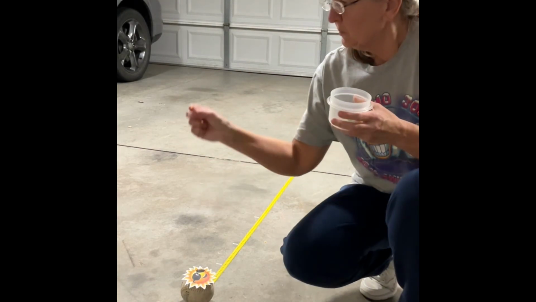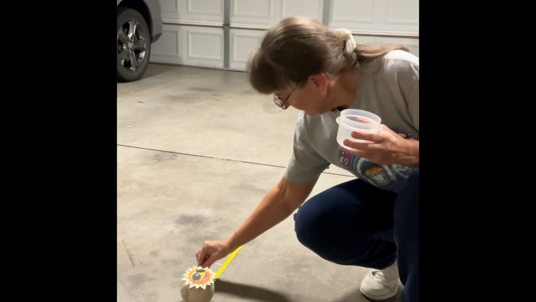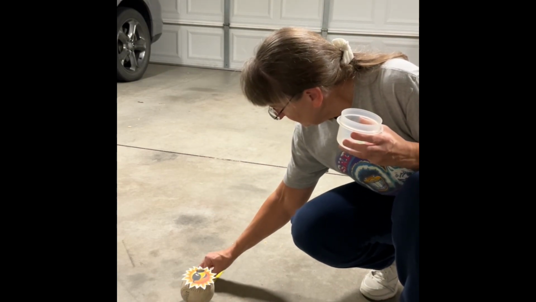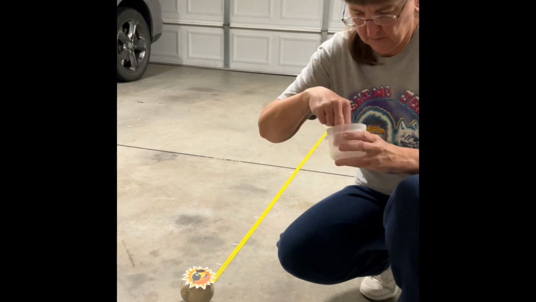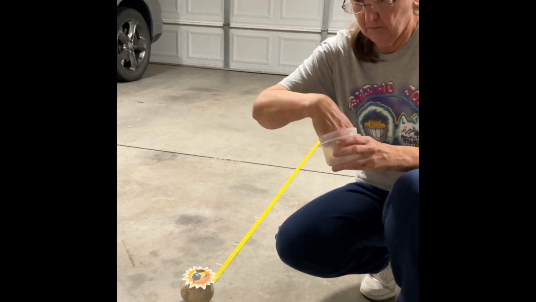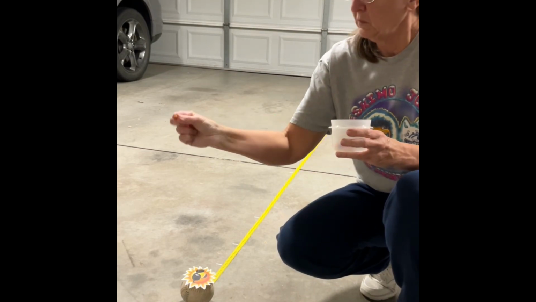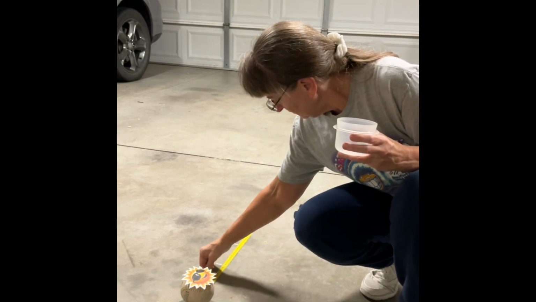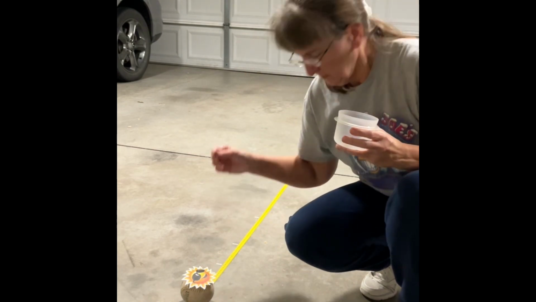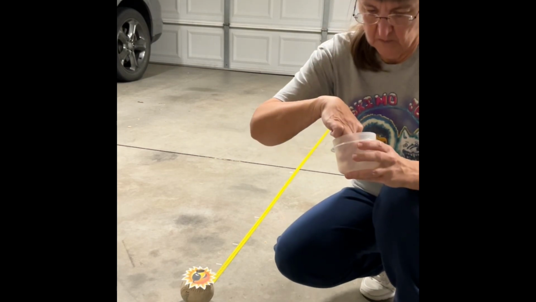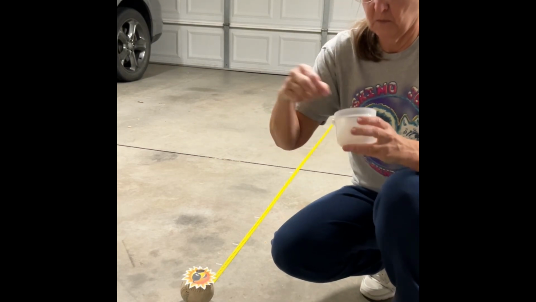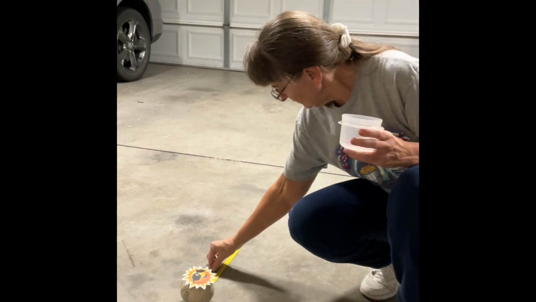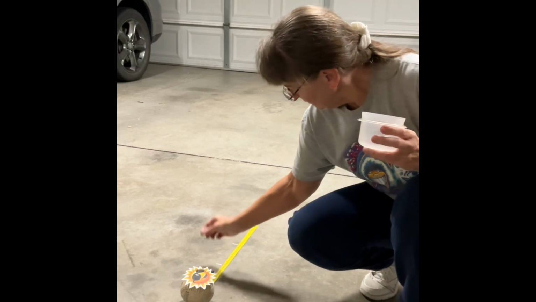So first up is Mercury. And I'm using a tiny little styrofoam ball. Next up is Venus, and it is also a small styrofoam ball. Next is Earth, and you can see it's a little bit bigger and it's blue. And we'll place it.